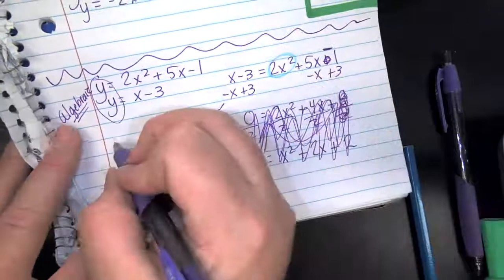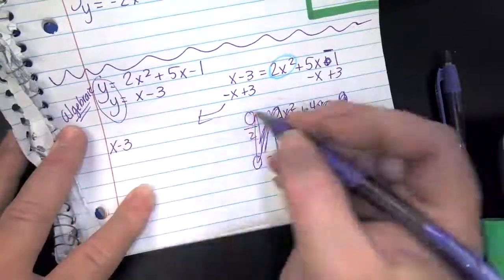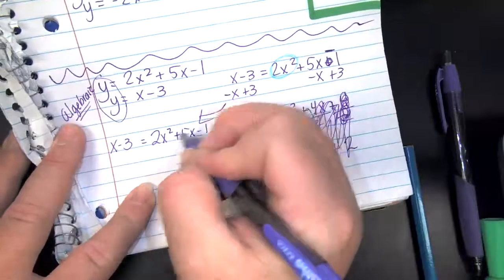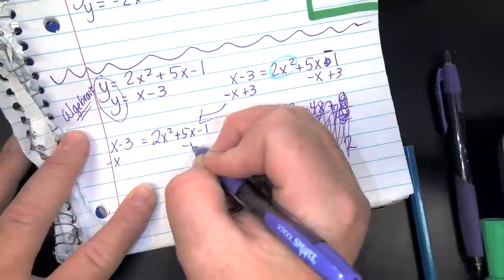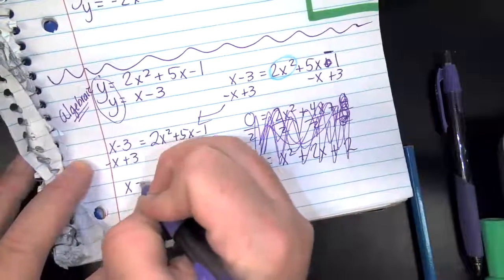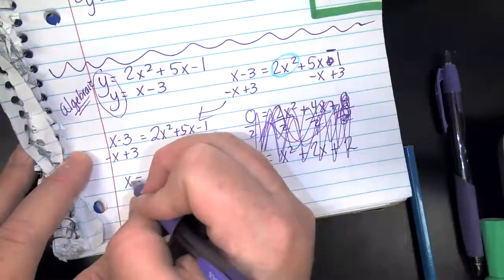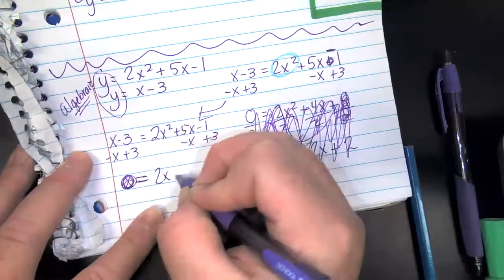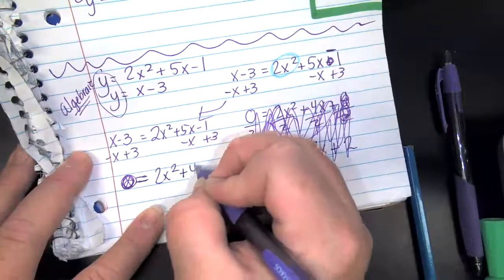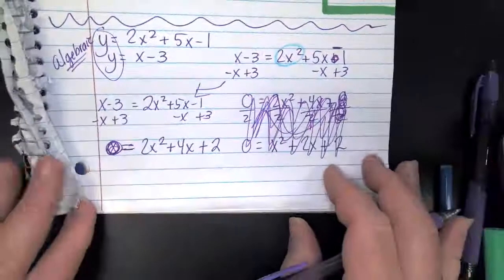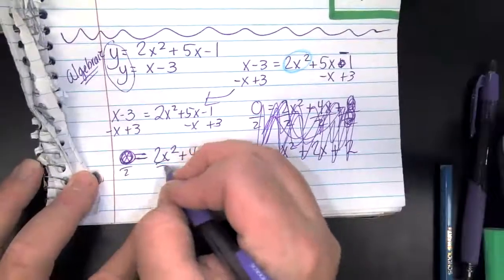Well, I just made a mistake, didn't I? So let's try this again. 2x squared plus 5x minus 1, minus x plus 3 plus 3. So 0 is equal to 2x squared plus 4x plus 2. Okay, now divide everything by 2.